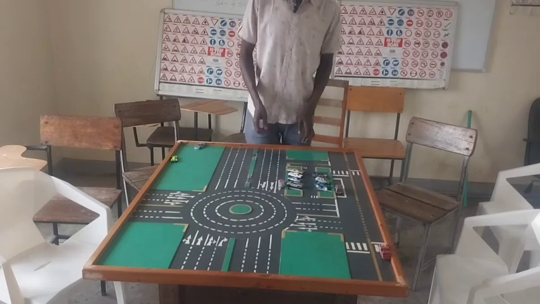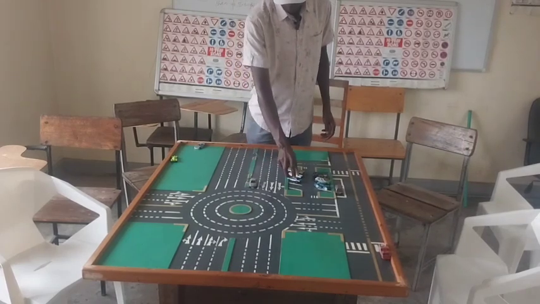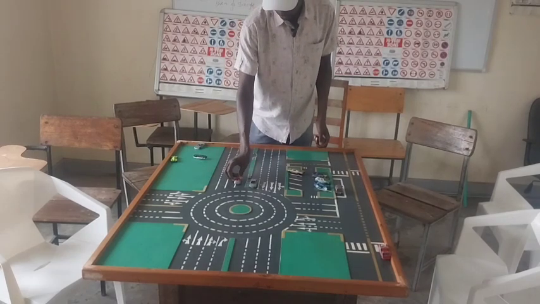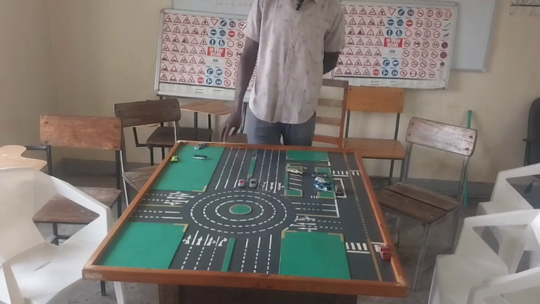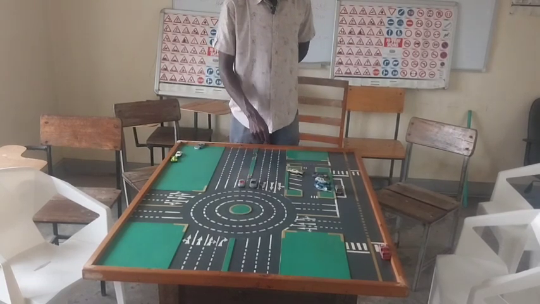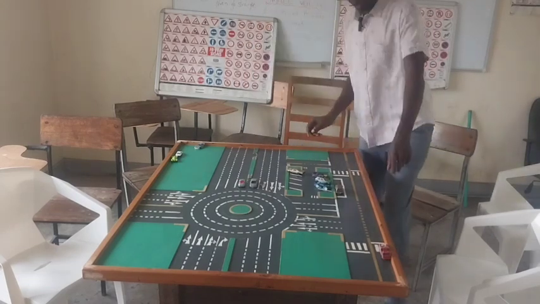The other one, let's try to solve some questions. Question. We have been asked to bring this car in front of this one. That's the first question that we can get.